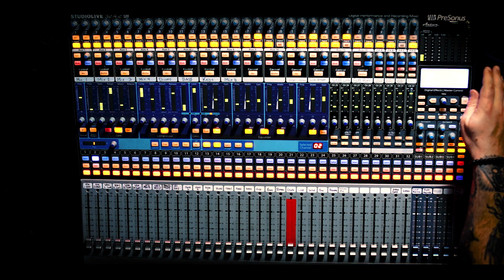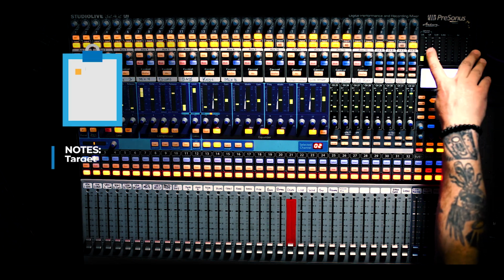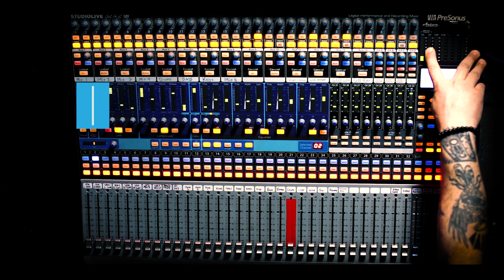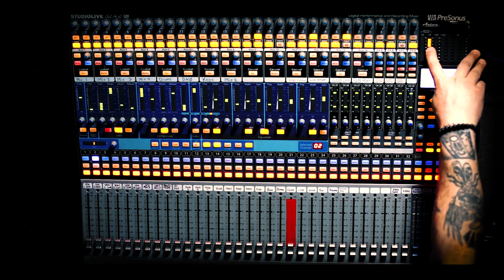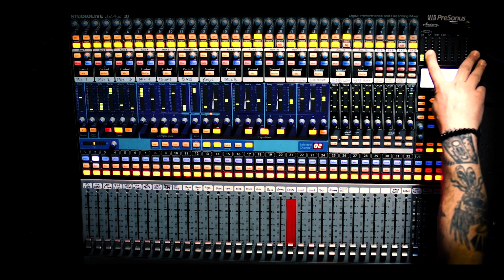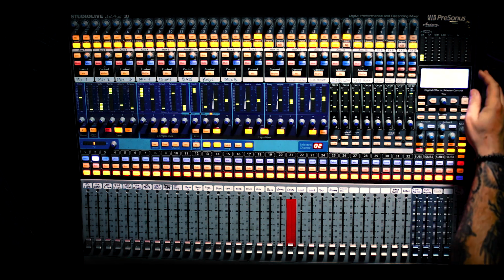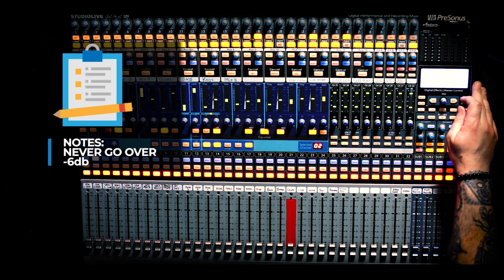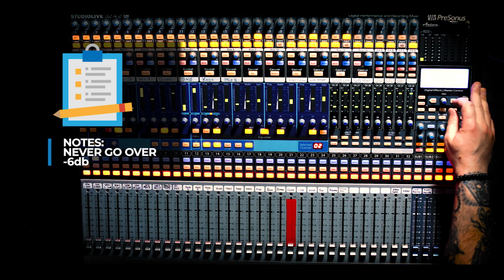The target level for every channel is -10 dB, decibels. You can see that as the decibels vary from my voice, the meter level rolls over or maybe under 10 decibels. We want to set a level that is peaking at minus 10 decibels, or maybe even rolling over a little bit, but never to exceed minus 6.